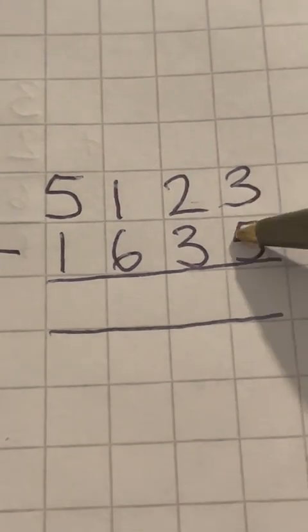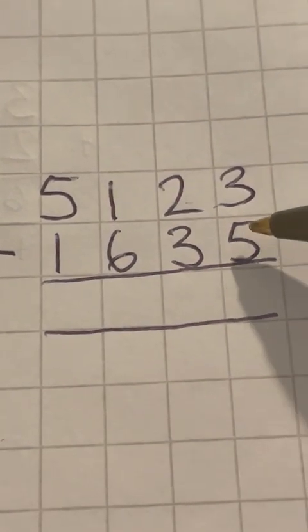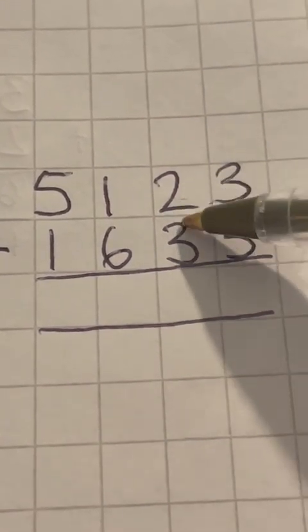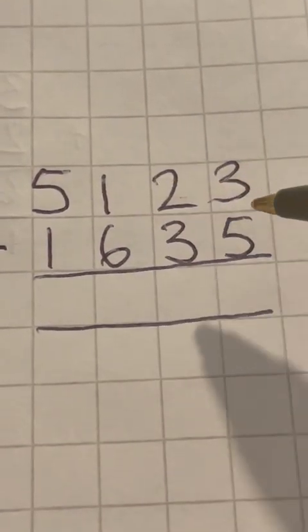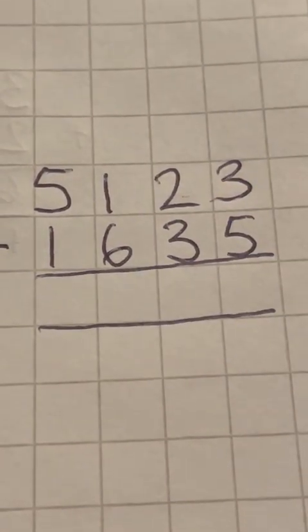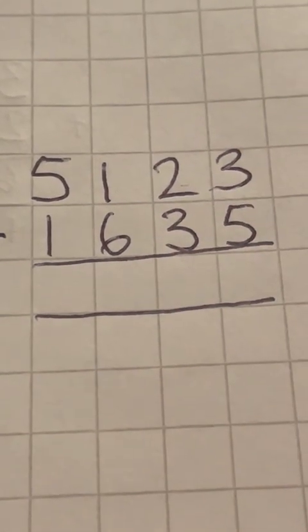You can see again I have lined up my digits so that they are in place value columns. Very important to make sure that they don't jiggle around. Squared paper is ideal, but if not, just be very mindful with where you write your digits. Children often scribble them and then they get confused, and that's where a lot of the problems happen.